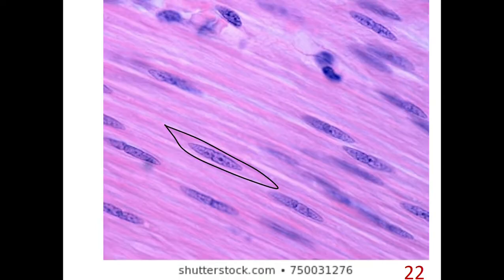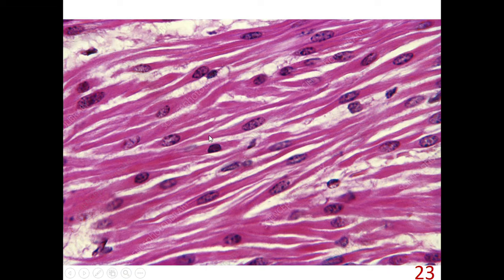As you see here, this is a longitudinal section of smooth muscle cells. We see fusiform shaped muscle fibers with a centrally located nucleus. Here, fusiform shaped smooth muscle cells with a centrally located single nucleus. In another view, fusiform shaped smooth muscle cells with a centrally located nucleus, and there are no striations here.